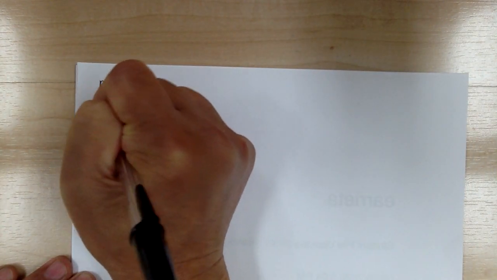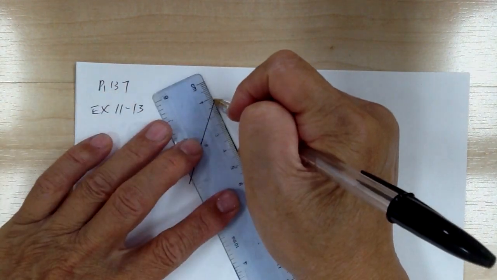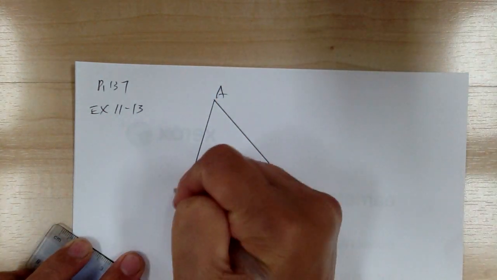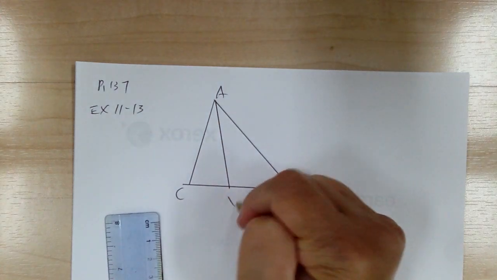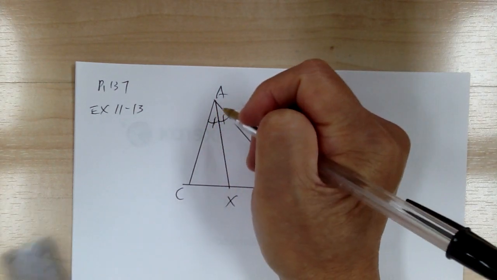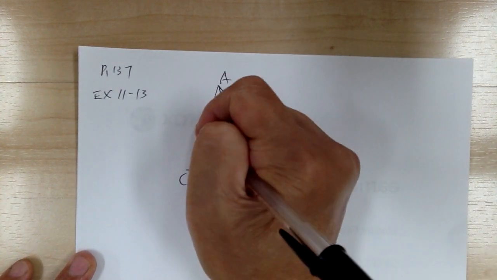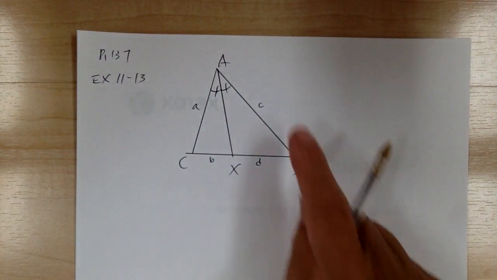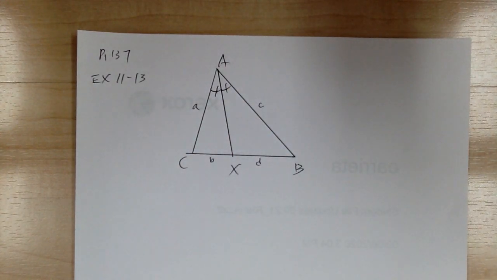Example 11-13. Okay, so you have a triangle over here, A, B, C, and you have the angle bisector of angle A. And so in this case, I'm just going to call this A, B, C, D. Okay, so from here, for your ratio, you just put whatever you see as your ratio.